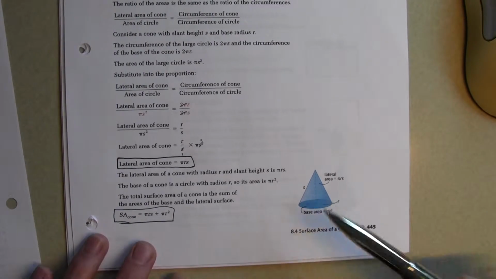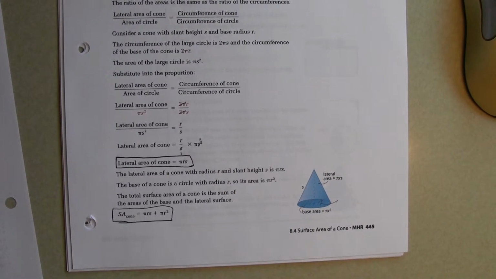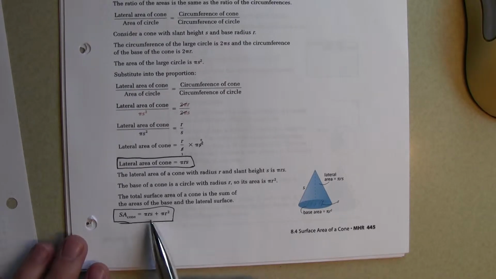Yeah, no top, no base. So just like an ice cream cone, there's nothing on top, right? So it's pi R S plus pi R squared? No, that's for a cone with a closed base. You got it. Look at this equation, right? Look at the two parts.